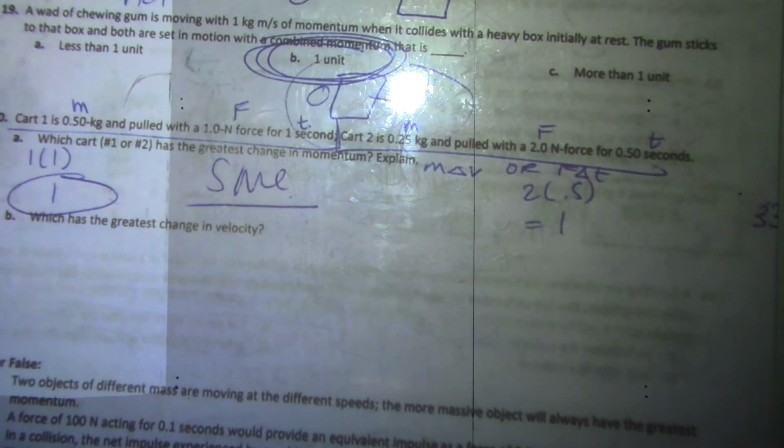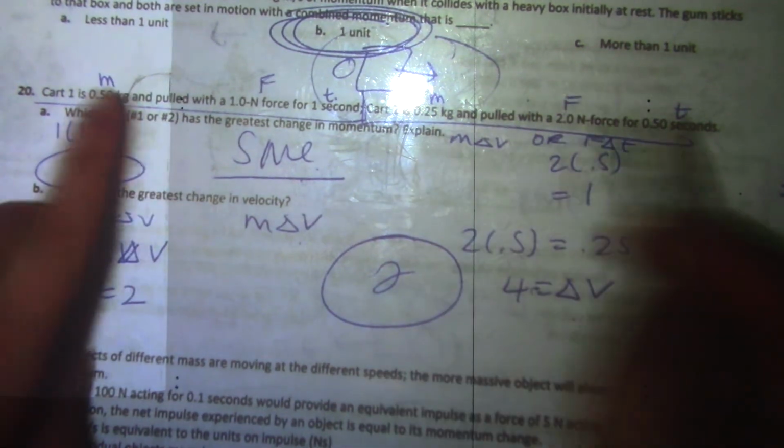Now, which has the greatest velocity? They have the same impulse, right? But if your m delta v is the same, the delta v is only the same if the mass is equal. I'm going to plug in F delta t equals m delta v. We've got a force of 1, time of 1, mass of 0.5 delta v. Divide over, that gives me a delta v of 2. Here, I've got 2 times 0.5 equals mass of 0.25 delta v. 1 divided by 0.25 is a change of velocity of 4. So cart 2 has a greater change in velocity, and that makes sense. If you're applying the same impulse, you get the same change of momentum, but this one has less mass, so it should have a greater change of velocity.